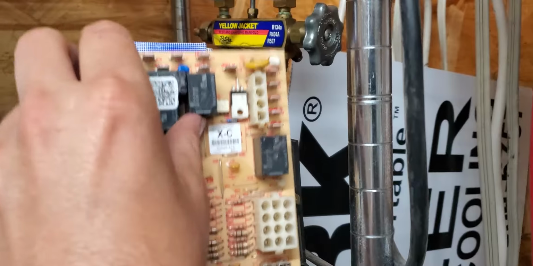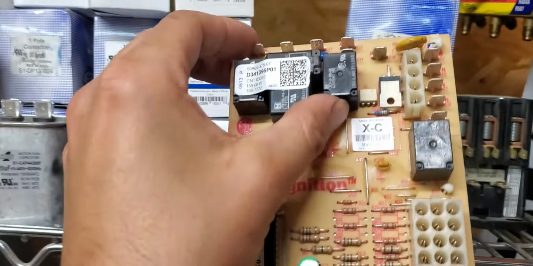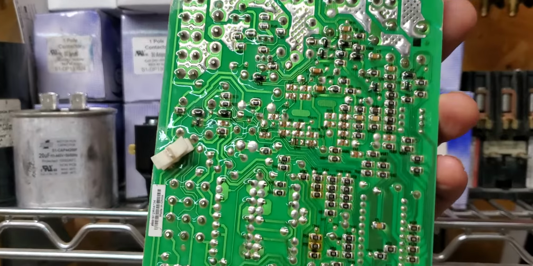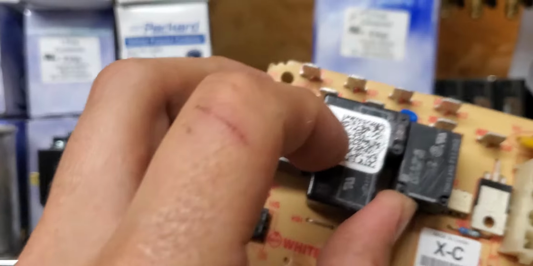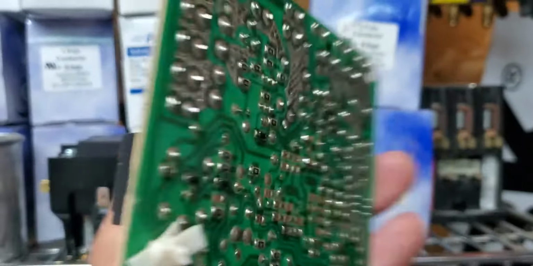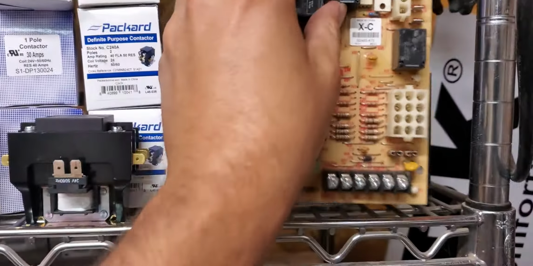What you can look for is burn marks on the board. You can look on the back, especially where the relays are, where that high voltage is making connection, and you'll usually have a burn mark on your board.